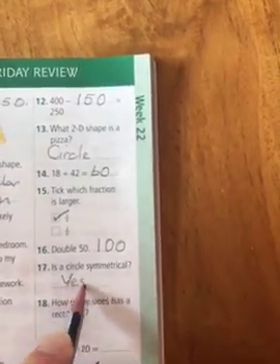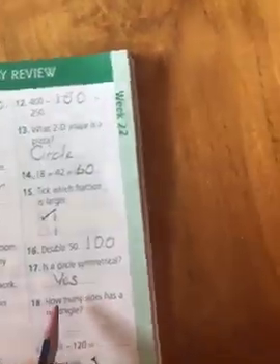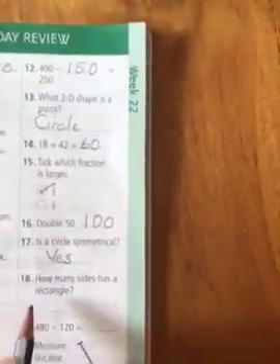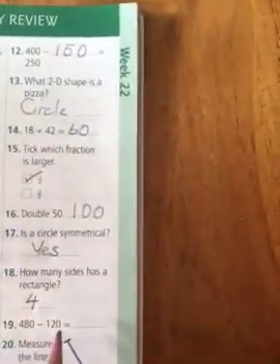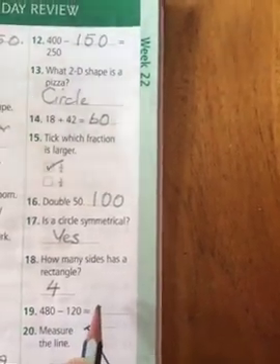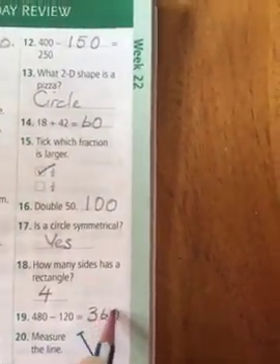Is a circle symmetrical? Yes, it is. We can fold it and each side will be the same, or each side will be a mirror image of the others. How many sides is a rectangle? 4. 480, take away 120 is 360.